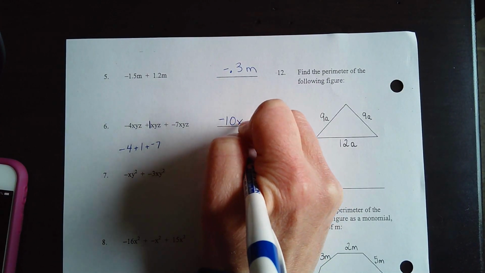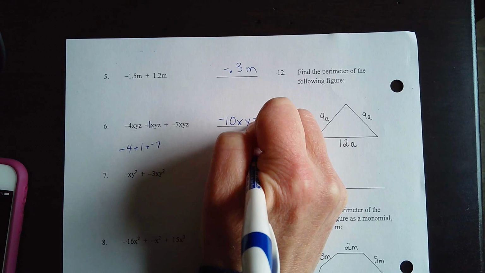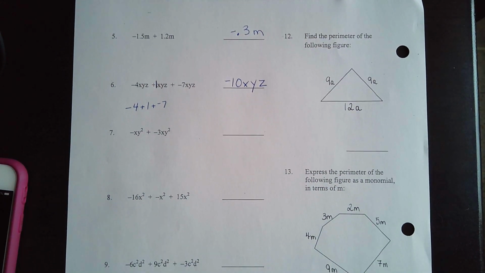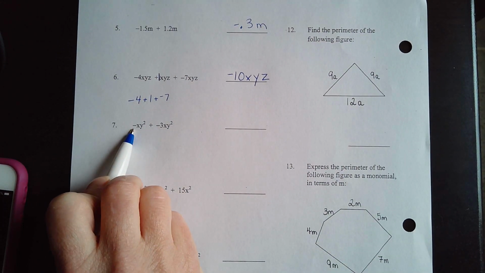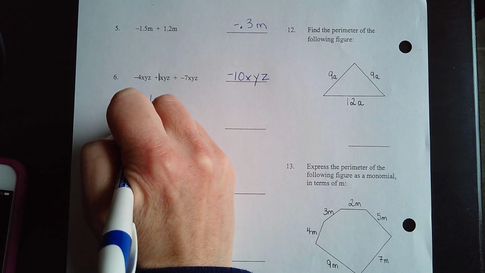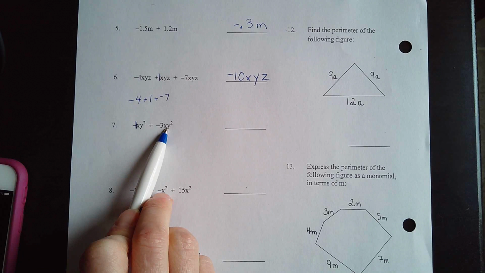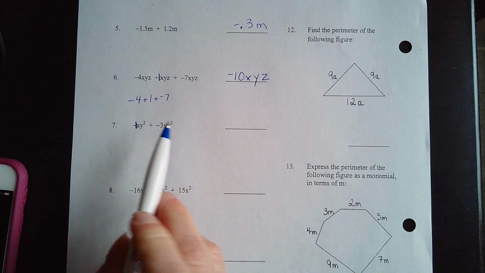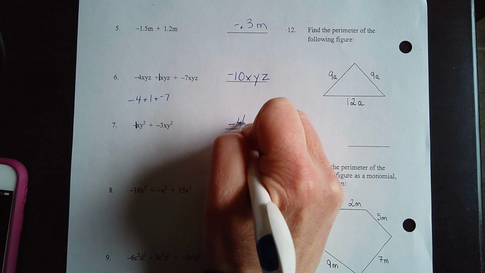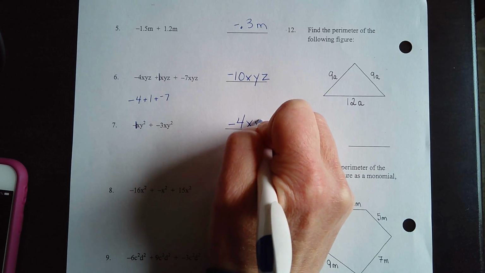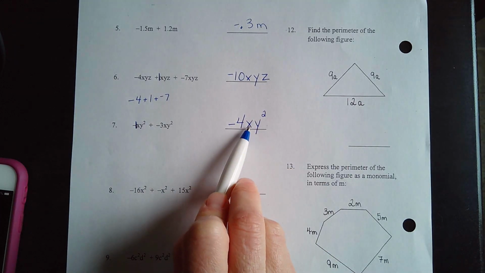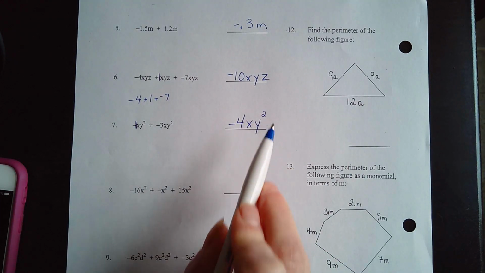Bring over our x, y, z. Number 7, this first term is a negative 1. They are like terms, so we add a negative 1 plus a negative 3, and we get a negative 4, bringing over our like variables, x, y squared.